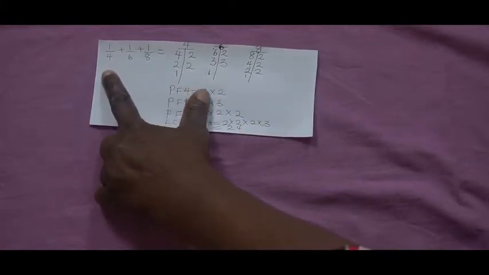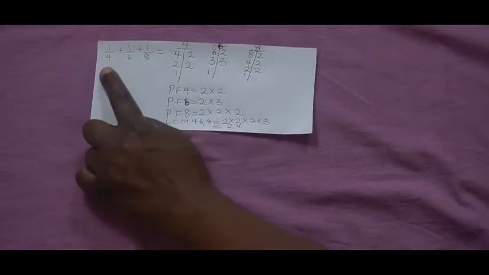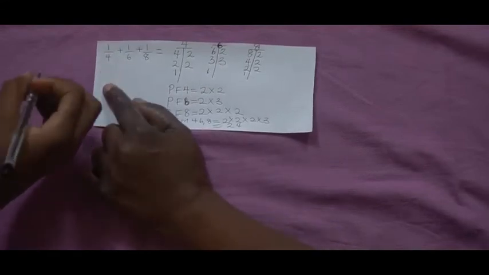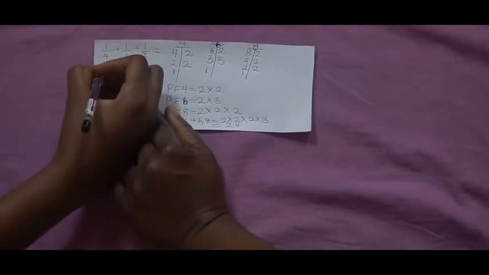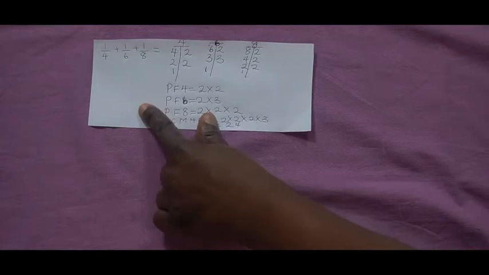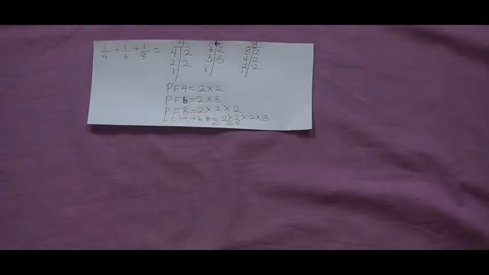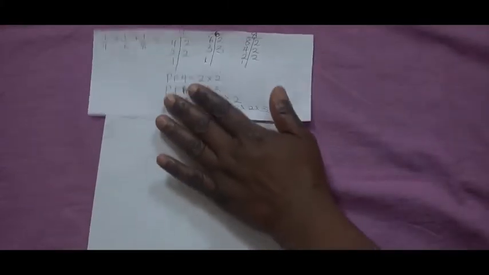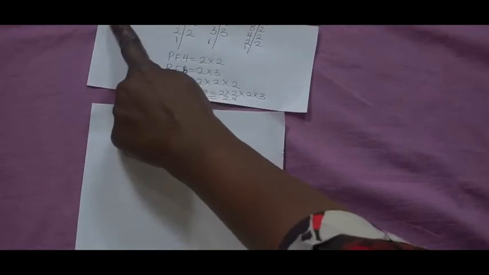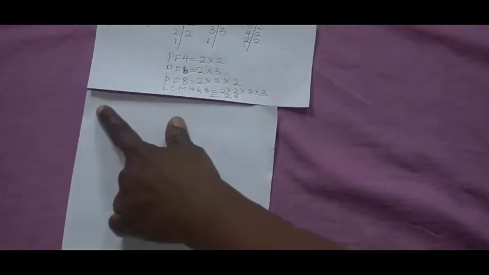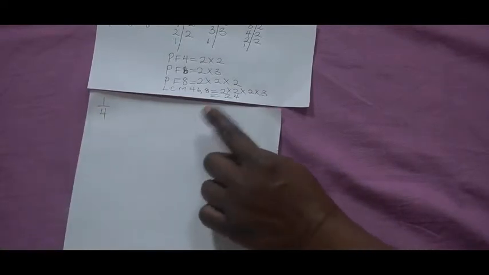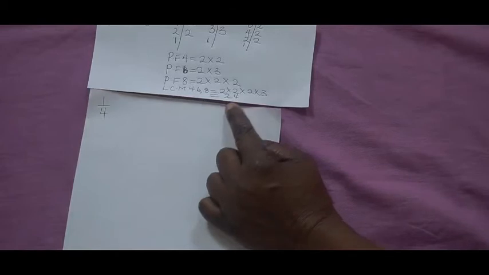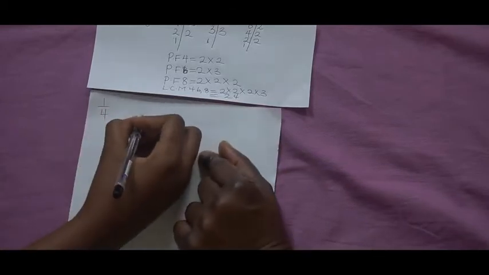Now let's see. Write your 1/4. Just underneath, write 1/4. Or wait, let me give you another paper. Now you have your 1/4. What did you say is the common denominator? 24. So write 24 here.